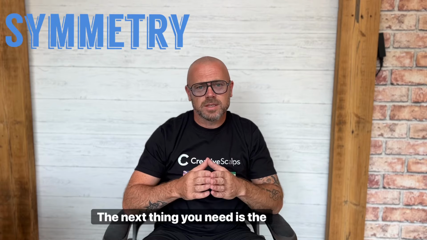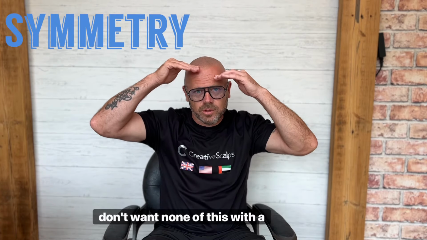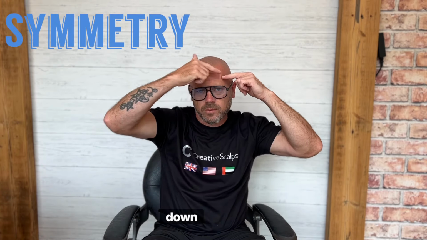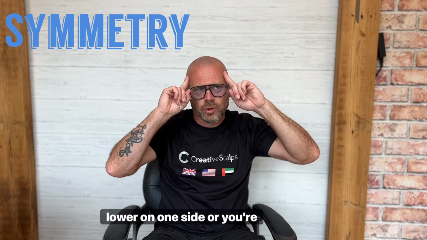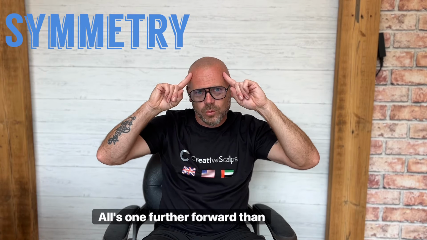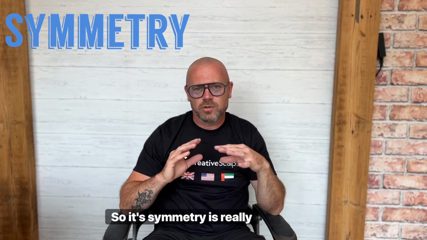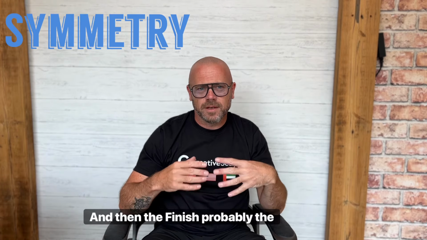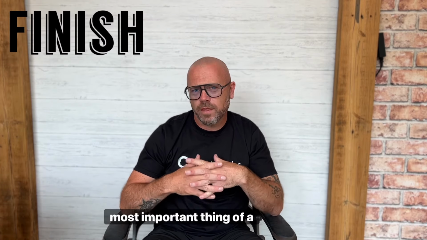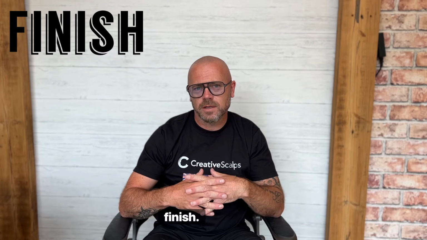The next thing you need is the symmetry, of course, because we don't want a hairline coming down lower on one side, or your side profile being further forward than the other. So the symmetry is really important. And then the finish. Probably the most important thing of a hairline is its finish.